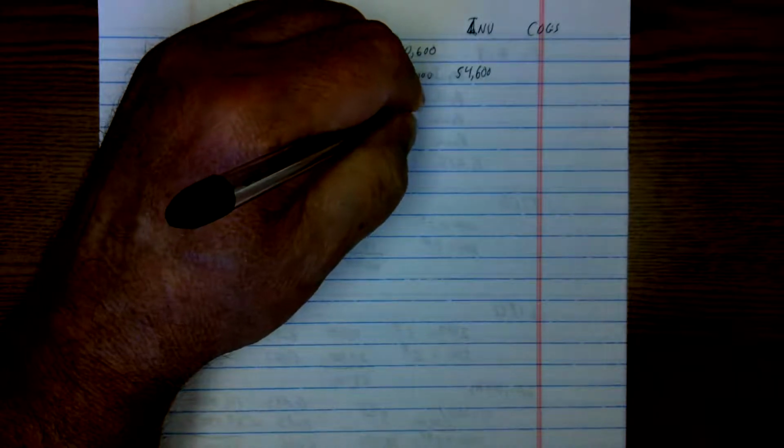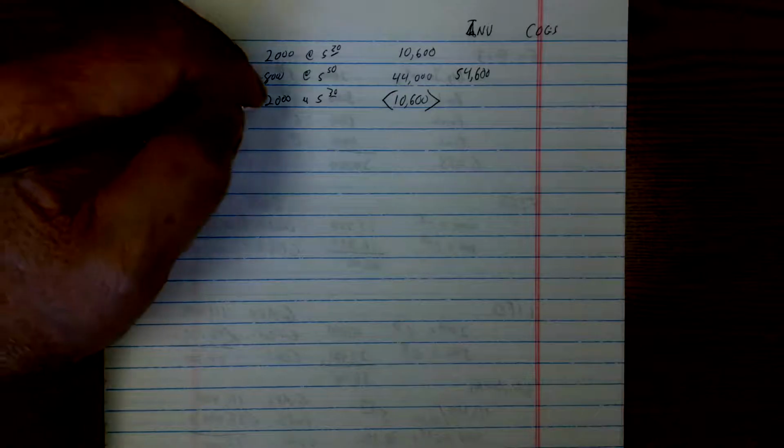So we're going to have two entries here, 2,000 units at $5.30 each. So that's 10,600. We'll subtract that off. And then we sold 6,000, so we need another 4,000 here from the 550. And so that's going to be 22,000.